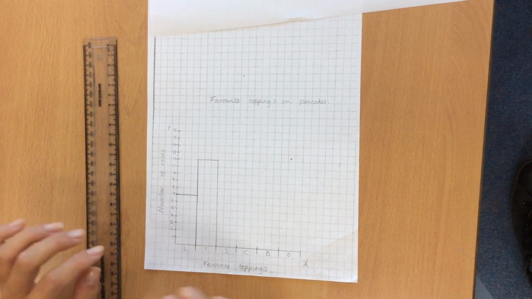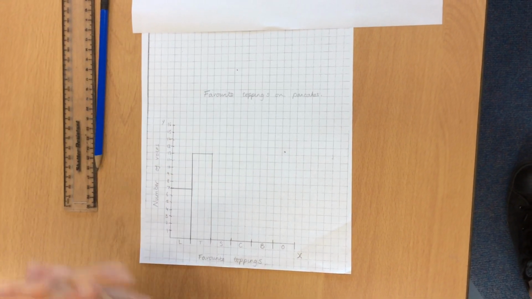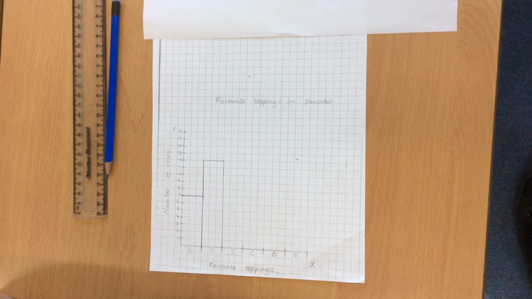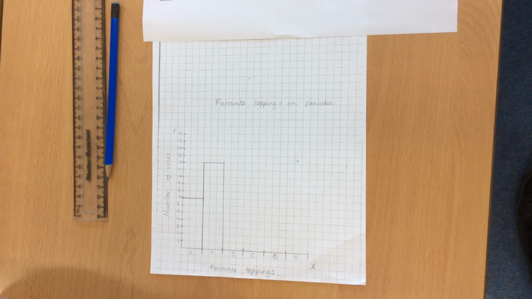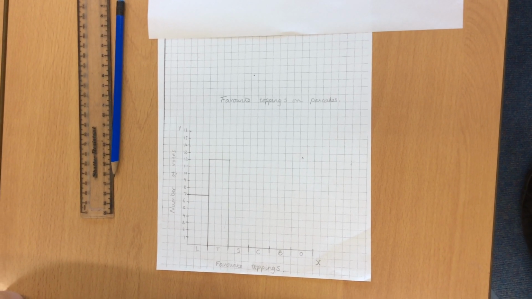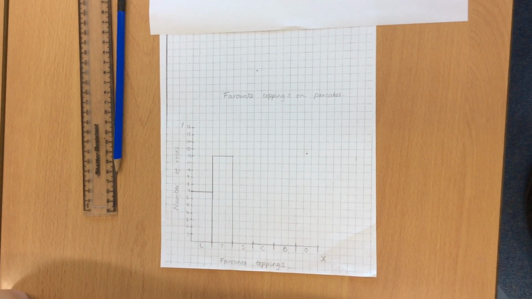Okay, now you can carry on your own graph, your bar chart for this, and then have a go at creating some questions. You might want to say, what was the most favourite, or what was the least favourite, or what had a number of votes of 5. So those are some examples of questions you could do.